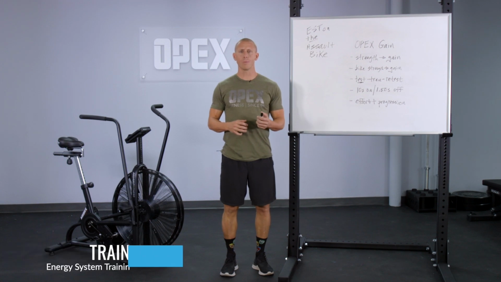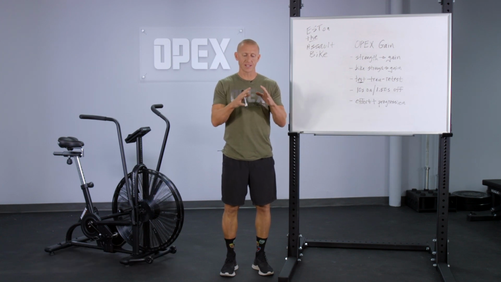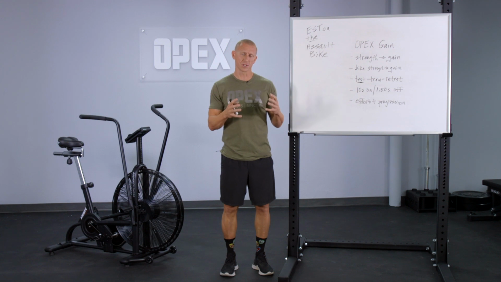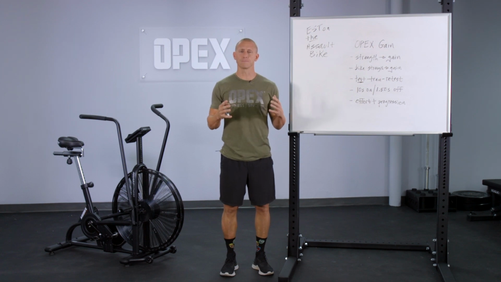All right, let's talk about OPEX gain and how to improve that. We do want to remember that in order to improve this exact concept of improvement on the bike, you have to try to remember back where this comes from and what we're trying to do here. So in this energy system, remember, you're trying to get really good at the repeatable expression of releasing energy.